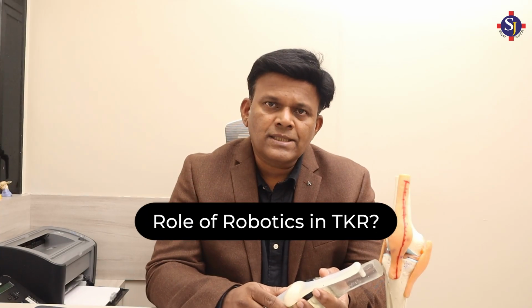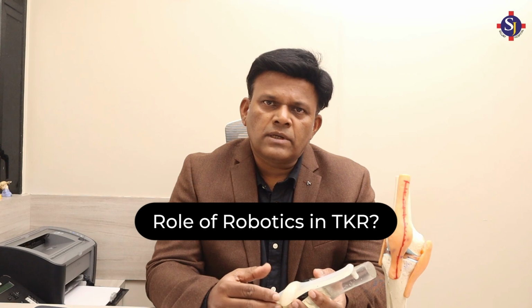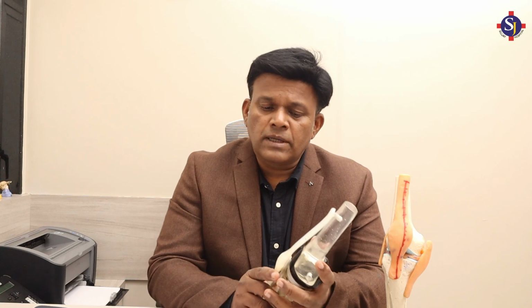Now robotics. As technology advances, like in iPhone, now you have iPhone 15. We no longer use the iPhone 6. Similarly, in knee replacement surgery, you get all these advancements over the years. In the last 2-3 years, robotics has made a huge impact on the outcomes of knee replacement surgery. The optimum outcome of knee replacement surgery depends on 3 things.